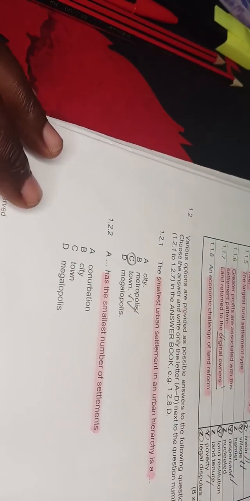All right. Then 1.2.2 is the smallest number of settlements. Which one has got the smallest number of settlements? Obviously, from 1.2.2, these two are out. So which one is the smallest number of settlements between a conurbation and a megapolis?